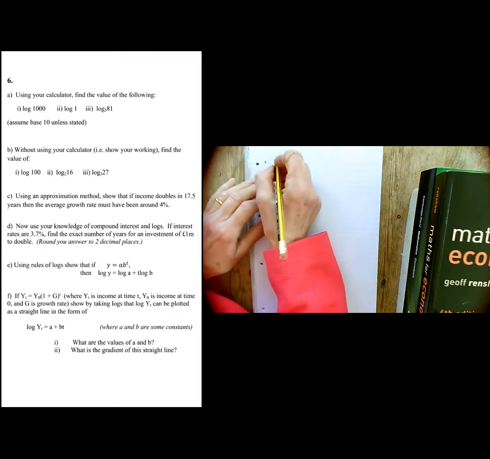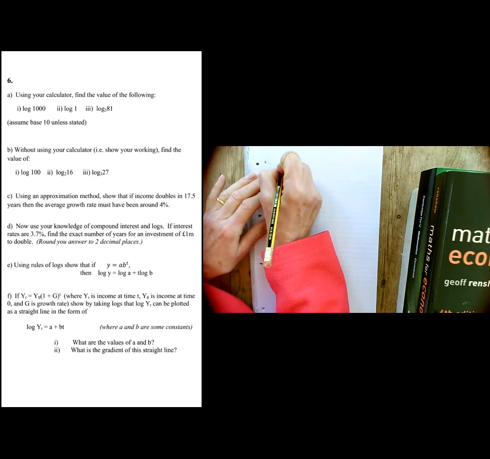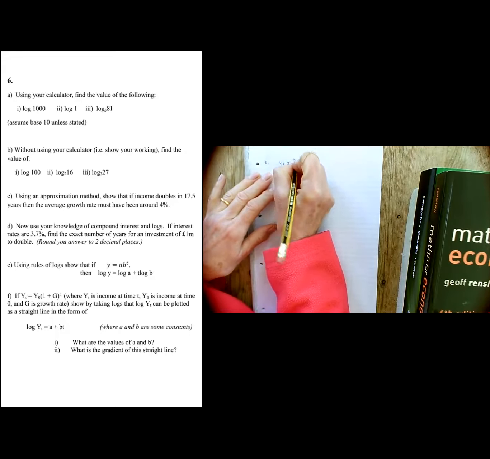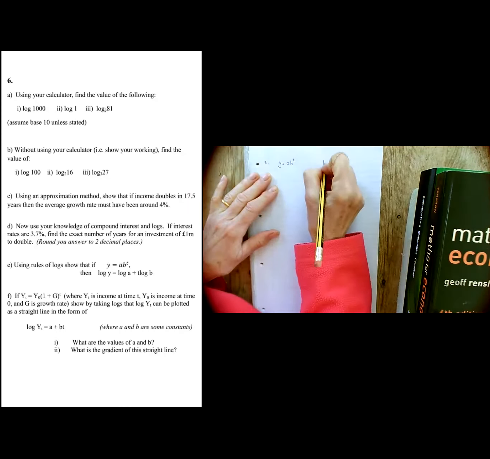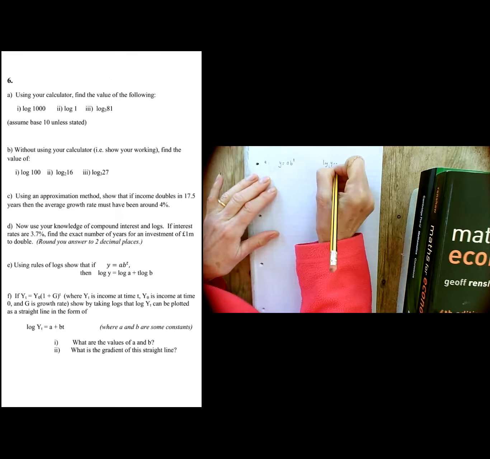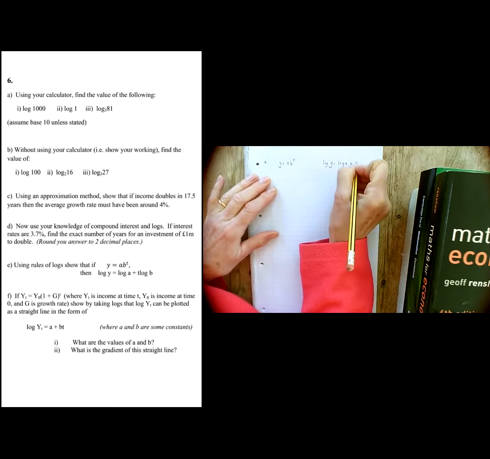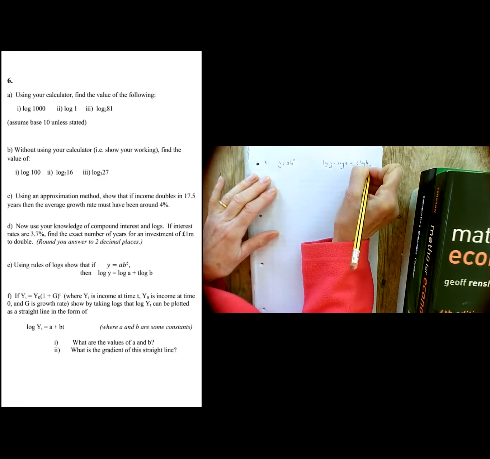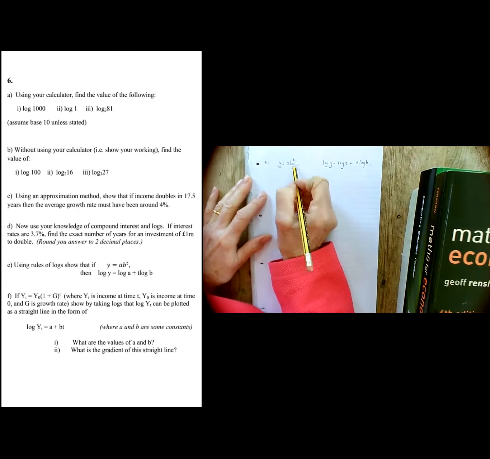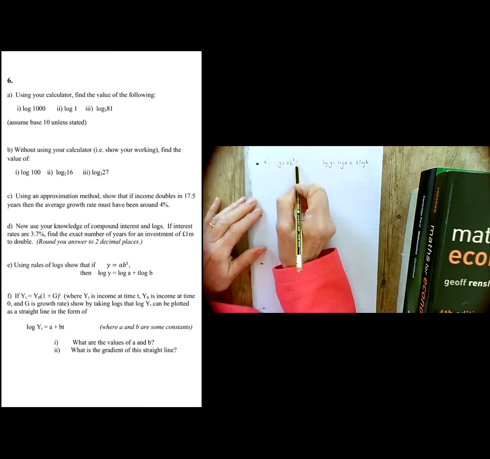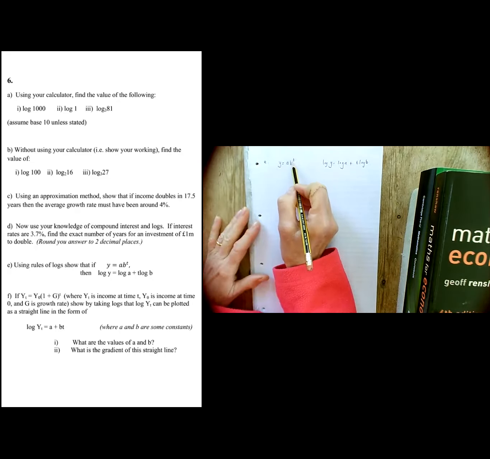So now I'm being asked to do a little manipulation of logs. I'm given that y equals a times b to the t, and I've got to show that log y is equal to log a plus t log b. You'll notice we haven't bothered with any bases, so we're going to assume it's all log 10. So I look at this and my thought process is this is an exponential equation because the variable, the unknown, is up in the power.